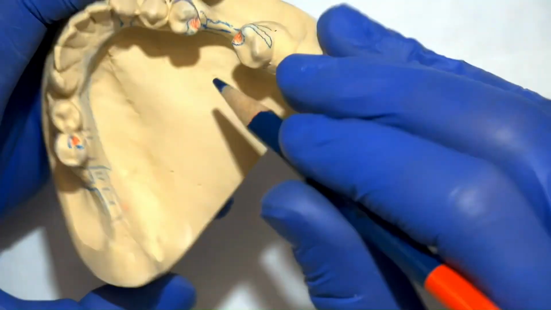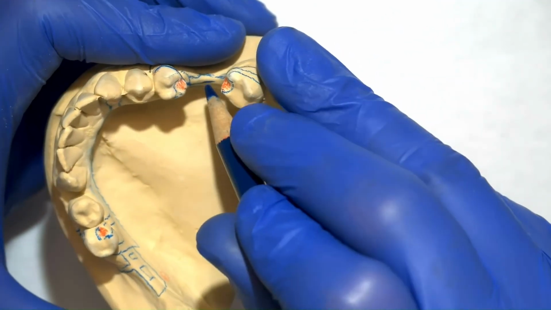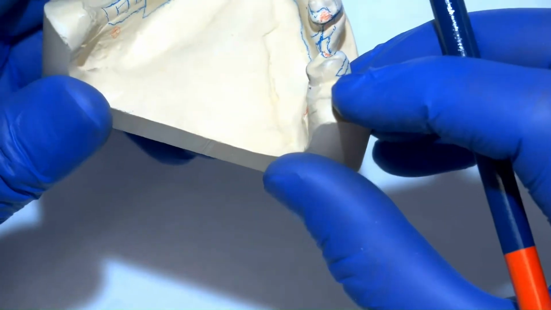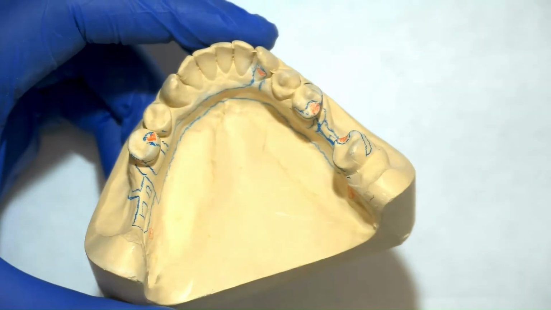On the other side, we're just going to go ahead and draw a line along the crest, and then we're going to draw that opening representing the lattice. On the other side, we've got the openings as well.